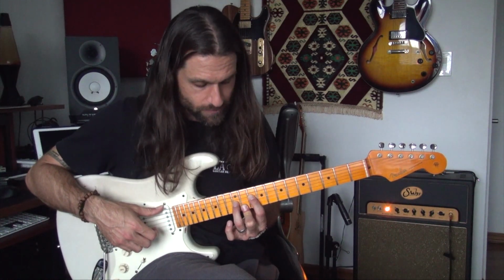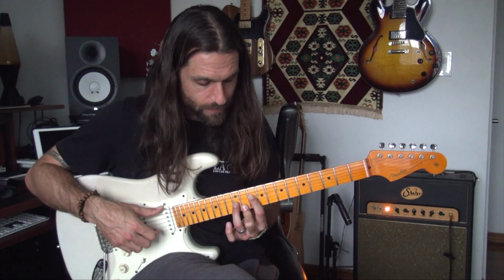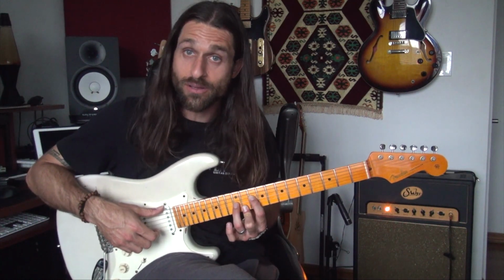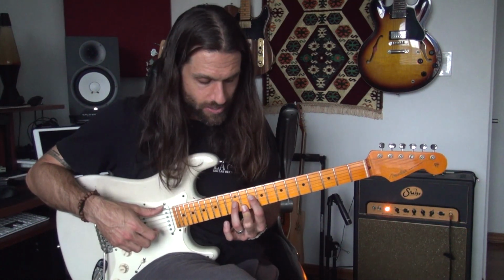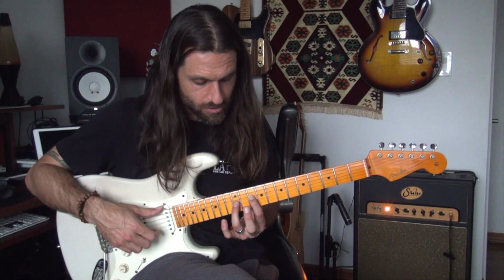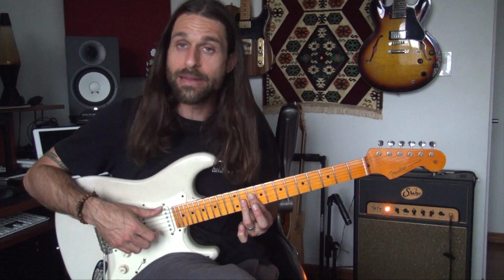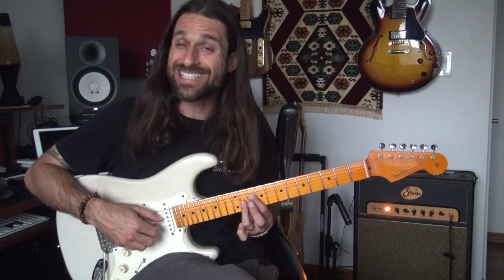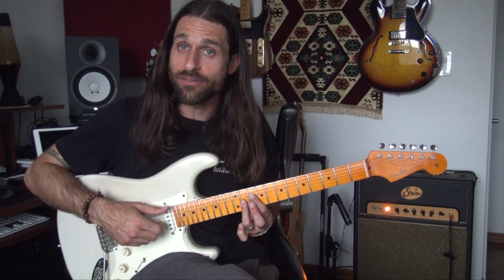Now here's the next one. I have to flatten my ring finger, the G, which is the 5 of the chord, to get my minor 7 flat 5. So instead of scrunching it back like this, I just take off my middle finger, slide my ring finger back, and bar. So now I'm playing 10, 11, 11, 11.